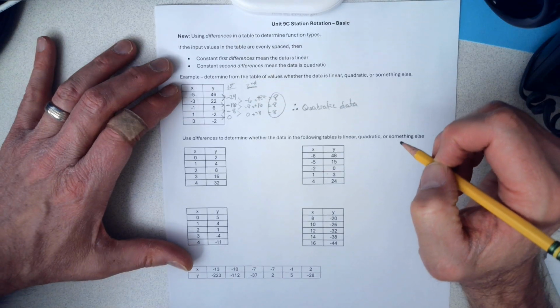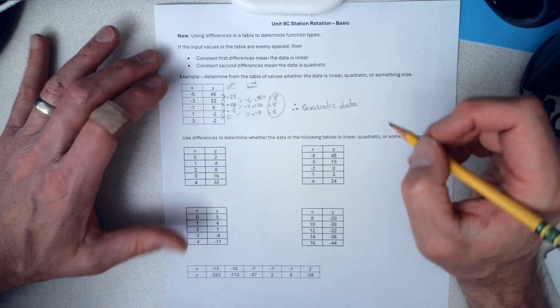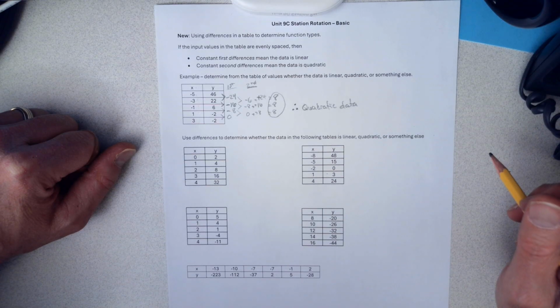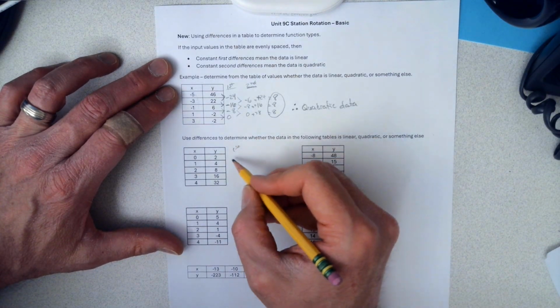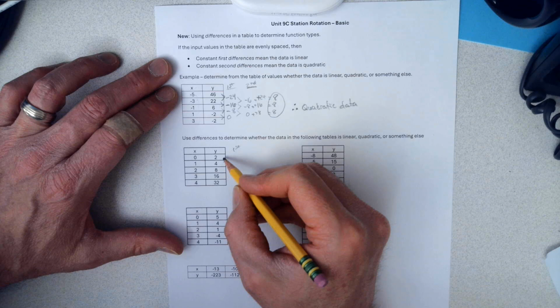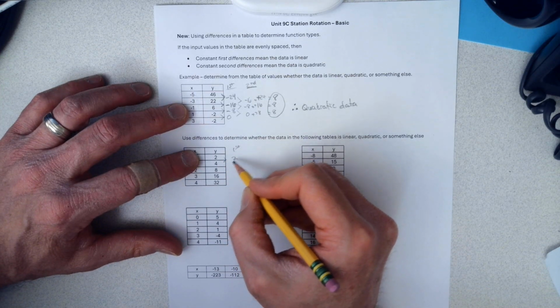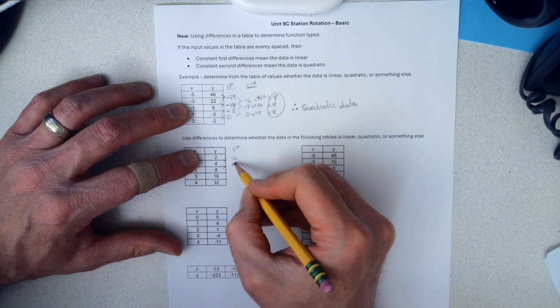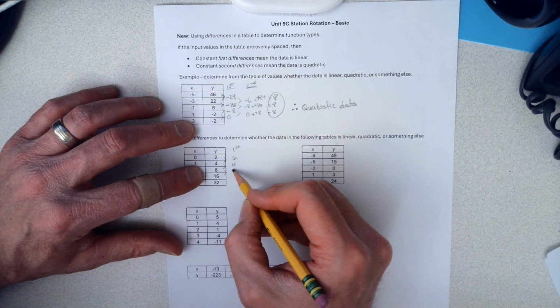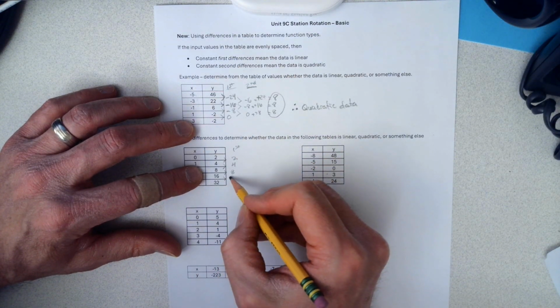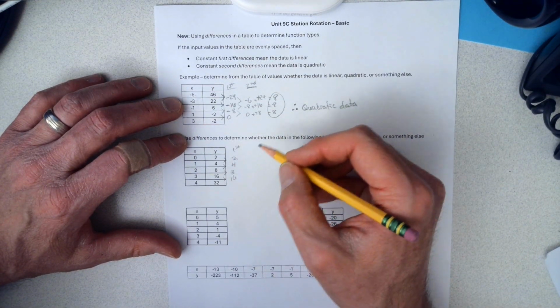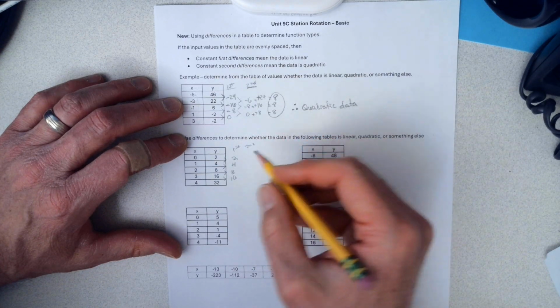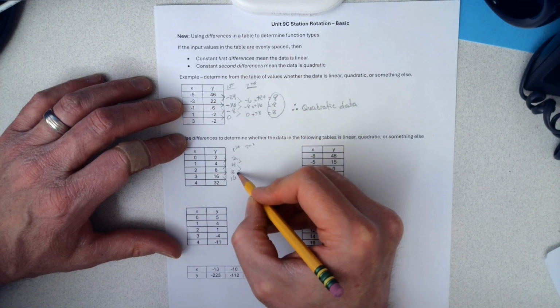Okay, so that's the process in the example, and let's see what these next ones would look like. Okay, we'll go ahead and do it. So first differences here, 4 minus 2 is 2. 8 minus 4 is 4. 16 minus 8 is 8. 32 minus 16 is 16. So first differences are not constant, so it's not linear. If I do the second ones, a little bit easier numbers to work with.